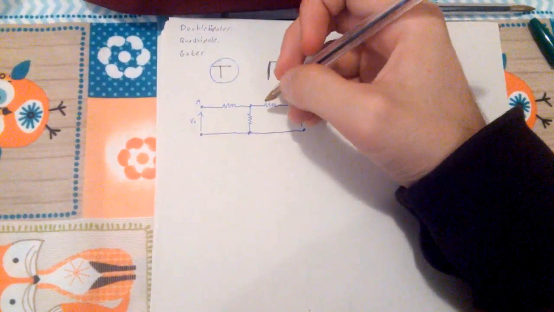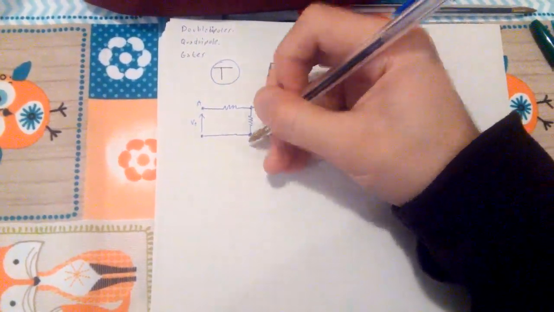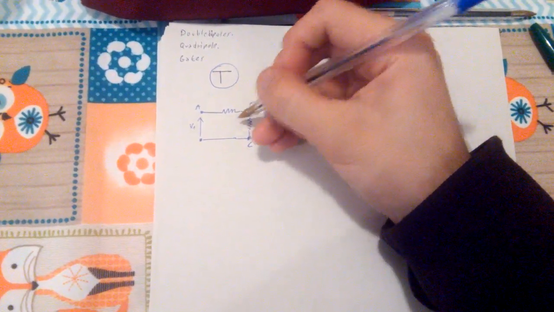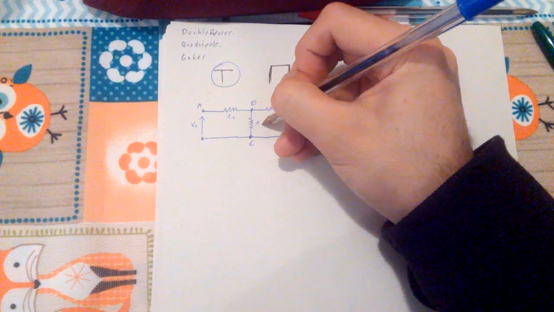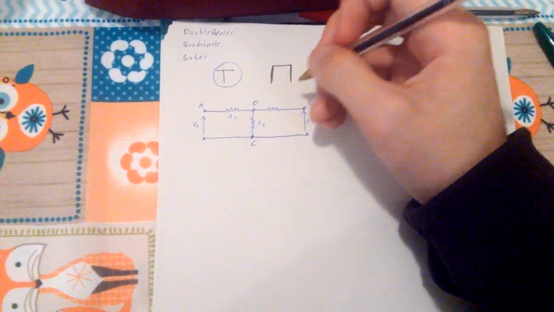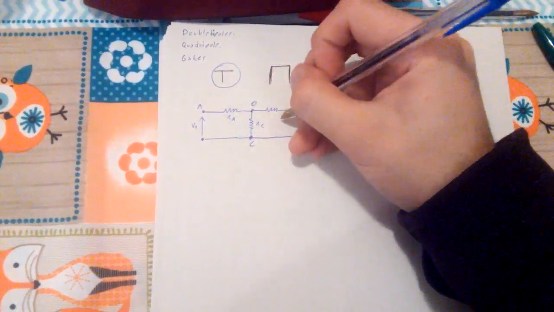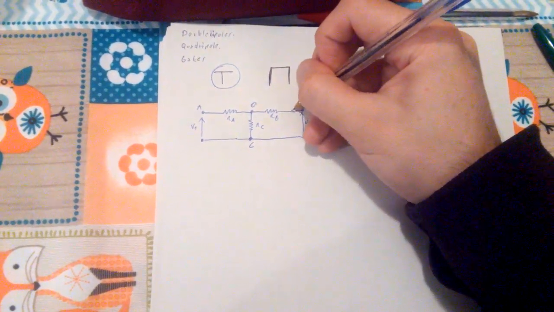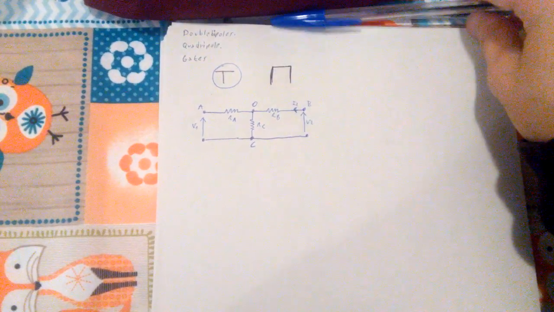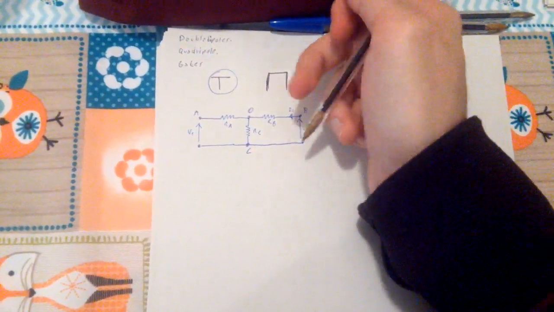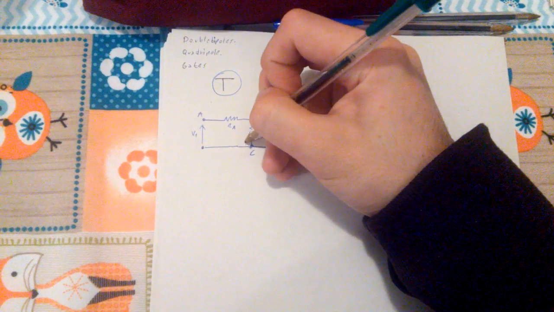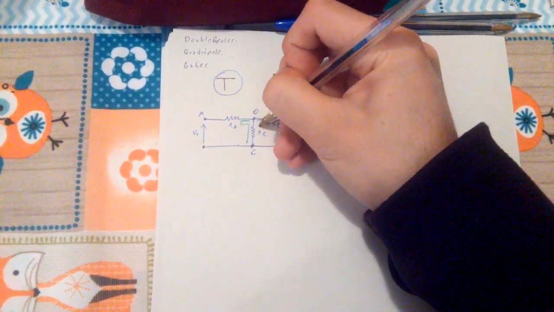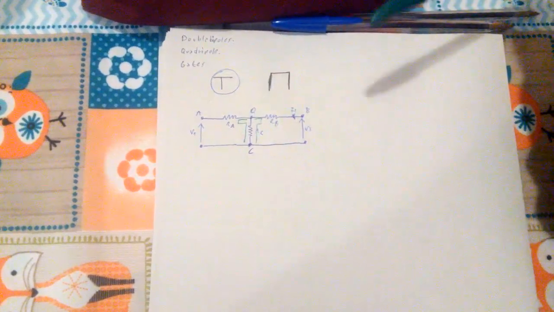I call this A, this one B, C, this one O. These will be R1, RC, and I'm just going to call these RA, RC, and RB. And the current flowing here is I2. Now you can see that they're arranged as a T. So this is like a T.